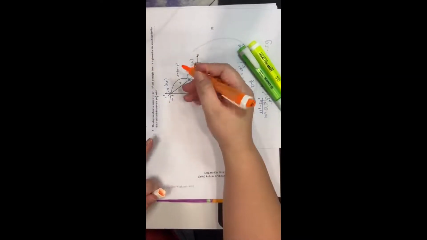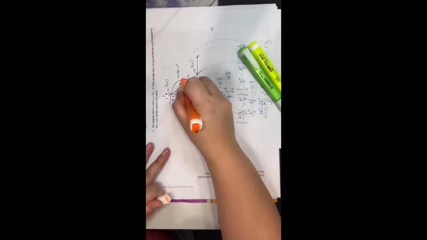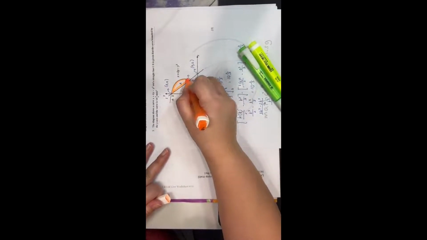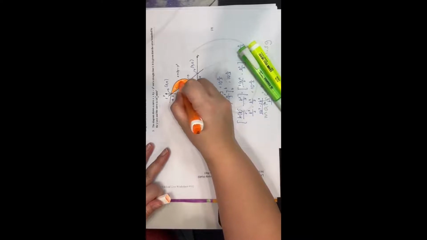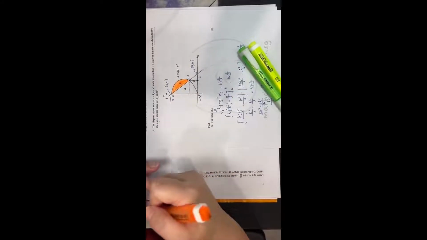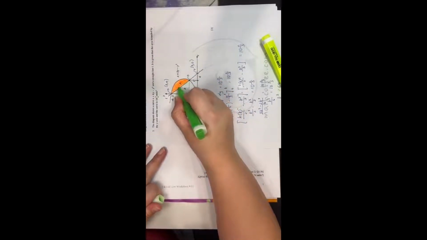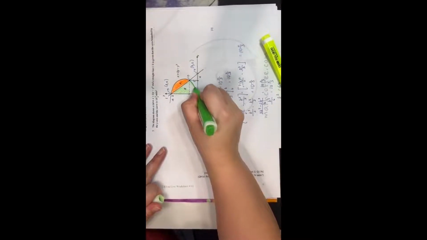Okay, so now let's take a look. I'm going to shade the A as orange color. I'm going to shade the B green color.